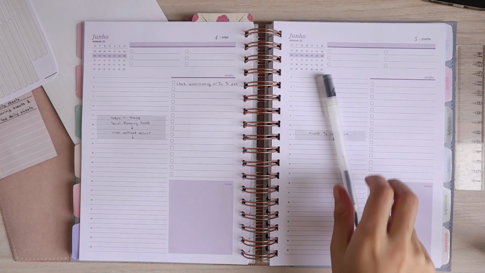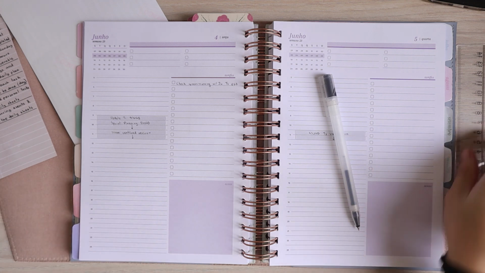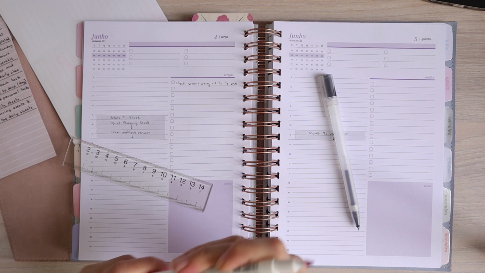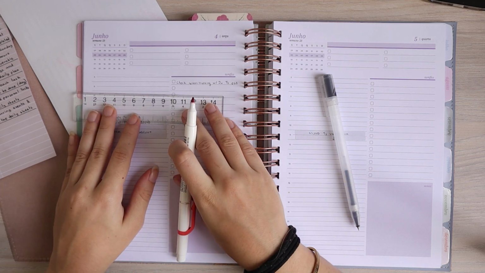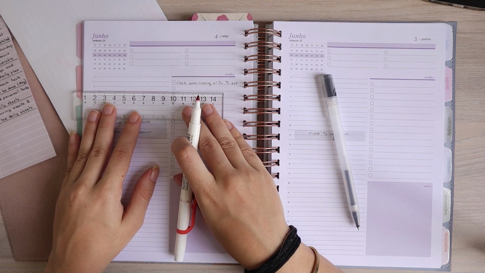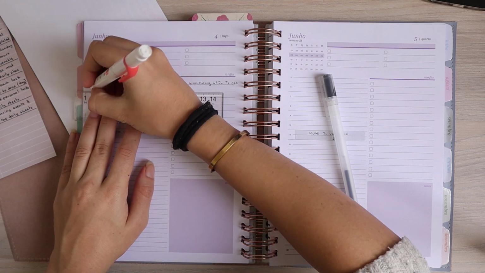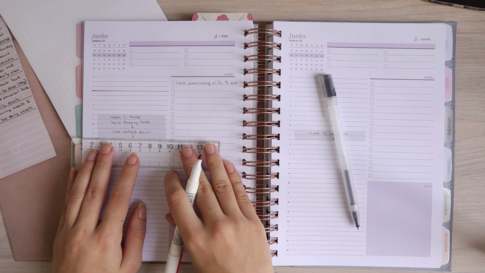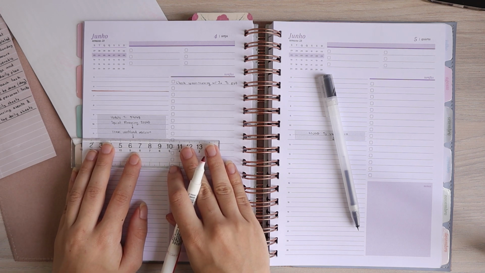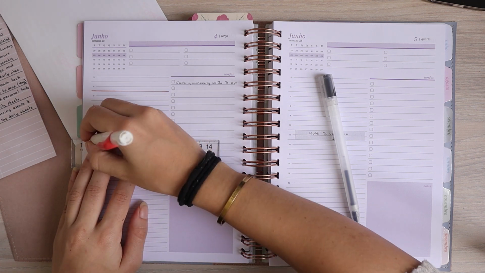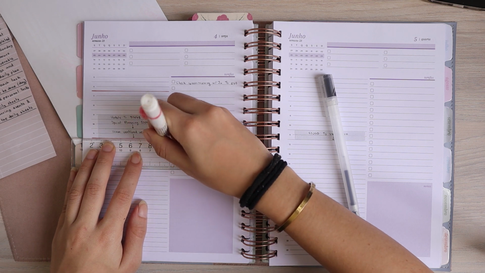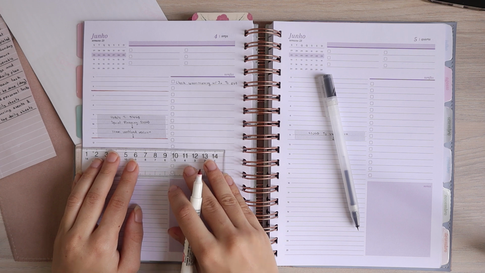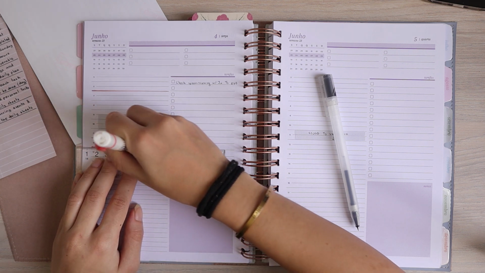On Tuesday, I'm going to the gym when I go back from the office, so I'm just going to put my office hours. Usually I get to the office at 7 o'clock and I start my work right away. Sometimes I do take a little break to have breakfast at work, but it's not always, so I'm just going to put the markings for every break that I take. I take a lunch break during lunchtime.